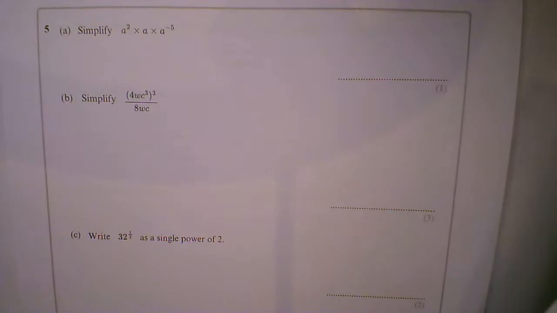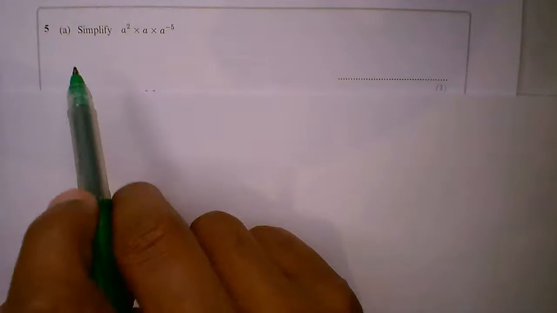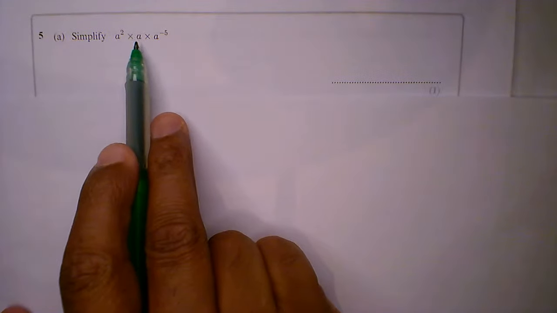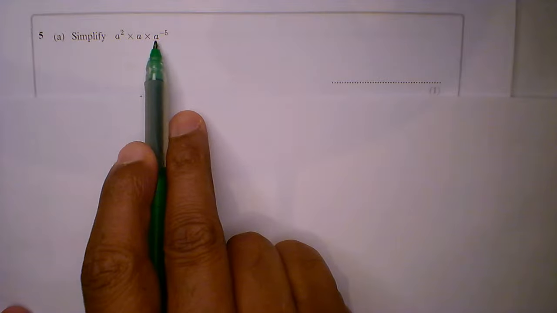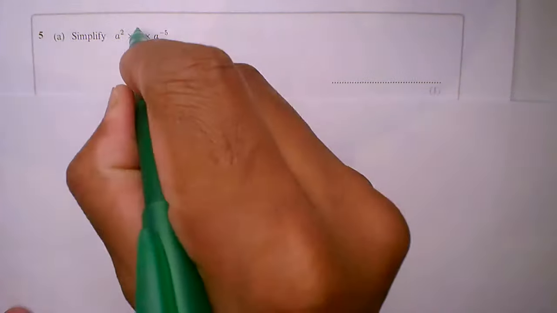Okay, here is question 5. Off you go. Question 5, you can see, is a nice kind of topic here. Question 5a, simplify a squared times a to the power minus 5. So if we have a letter by itself, it's got a power of 1.